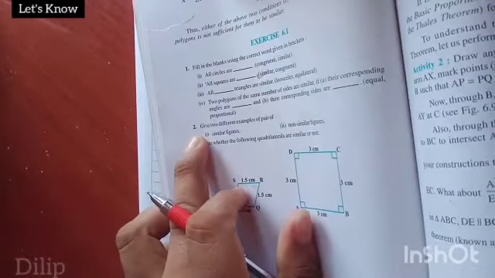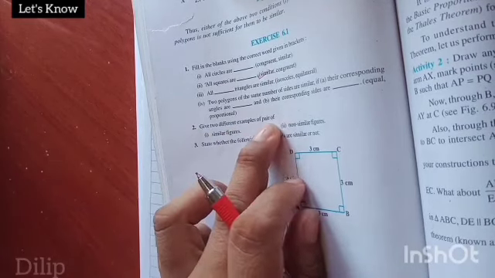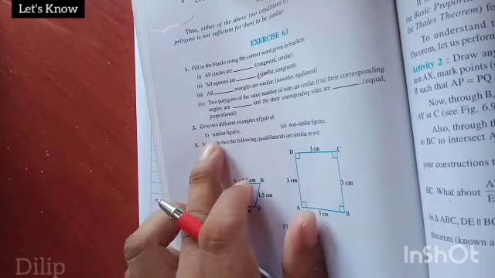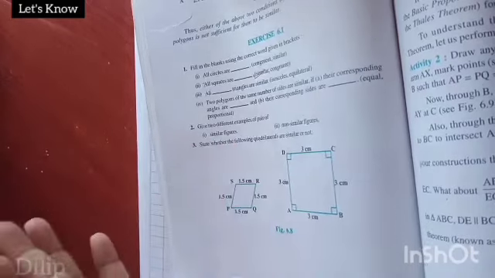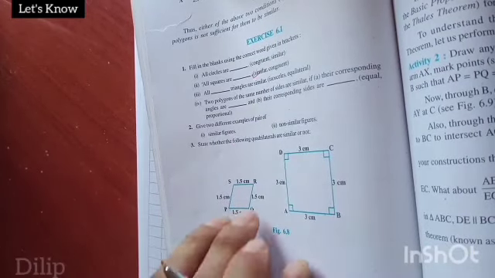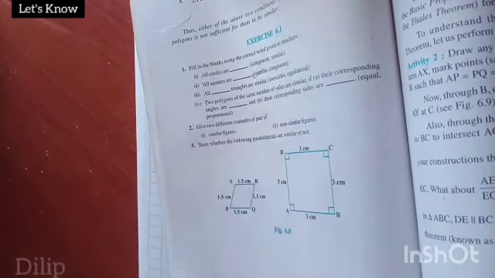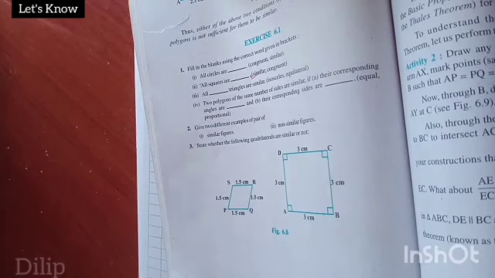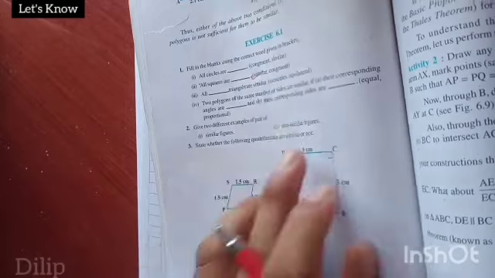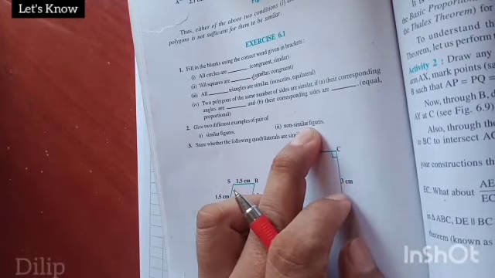And see question number 2. What is given? Give two different examples of pairs of similar figures. Similar figure means what? In looks it will be equal, it will be the same. So you can take any two circles, any two squares, any two rectangles. Different types you can take according to you. One pair of non-similar figures we have to give.